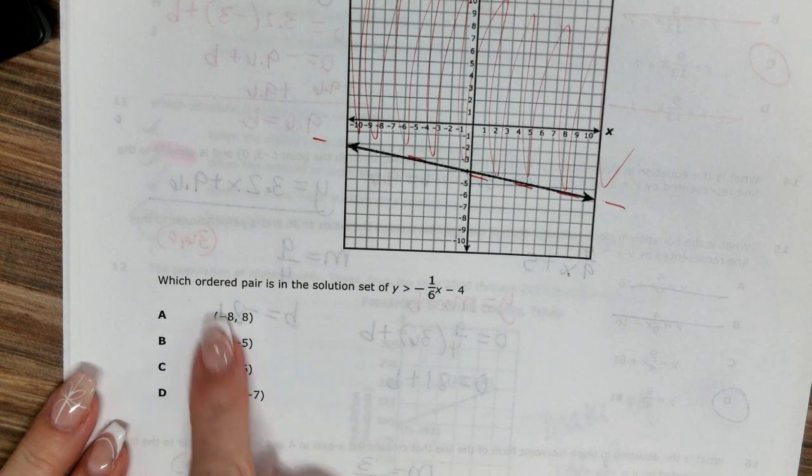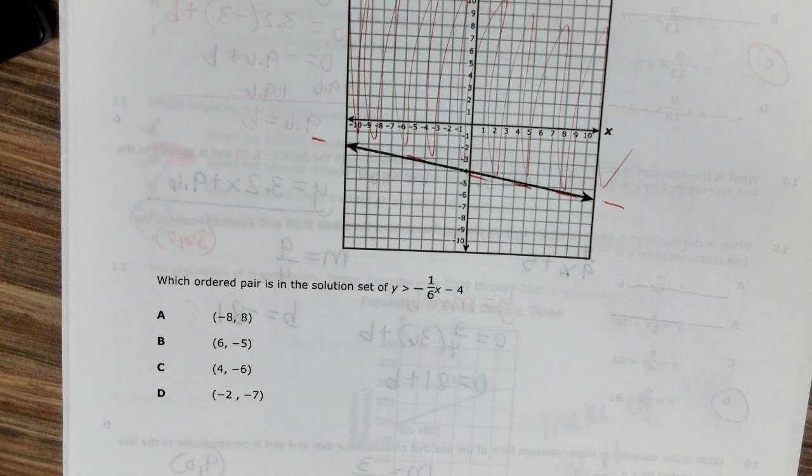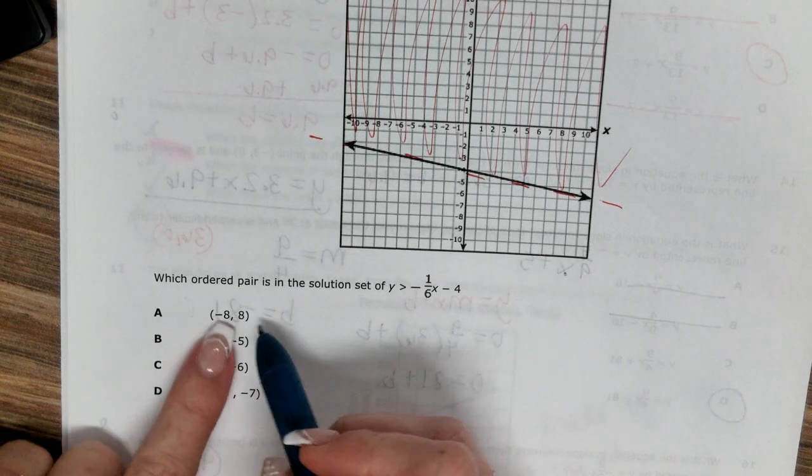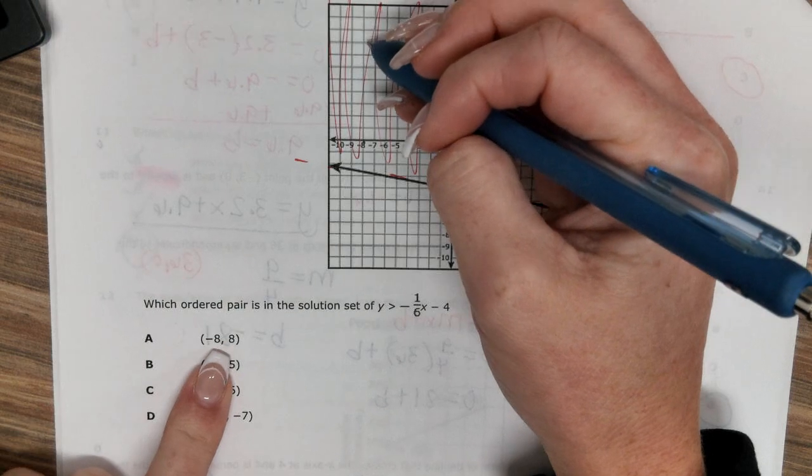So which of these dots would be a solution? Now, could you have also just plugged them in for x and y? Yeah, that just takes a lot of work, and I don't want to do that. So negative 8, 8. Here's negative 8, 8 up here. Is that going to be part of it? Yeah.